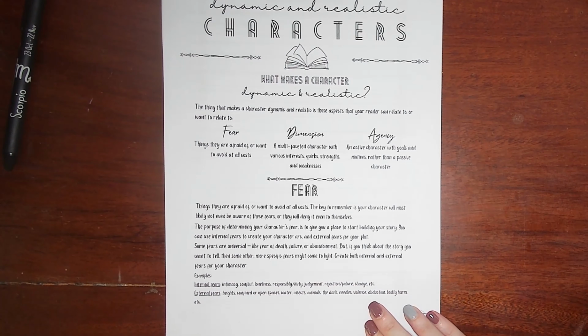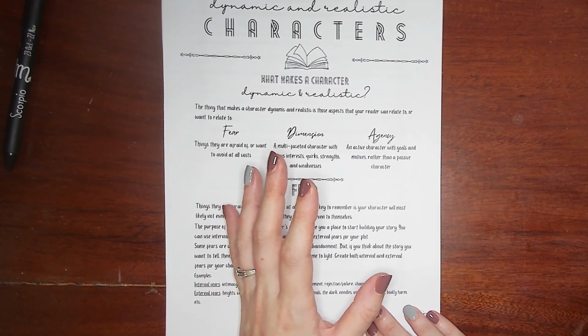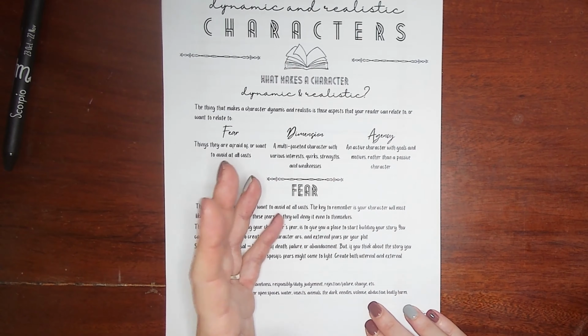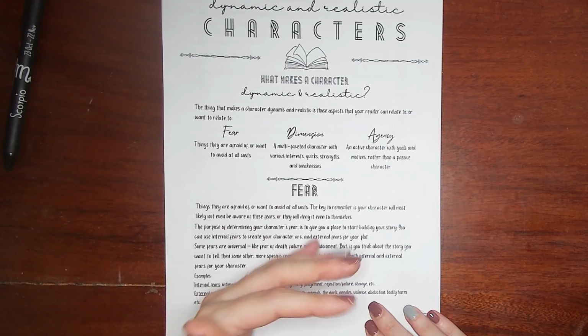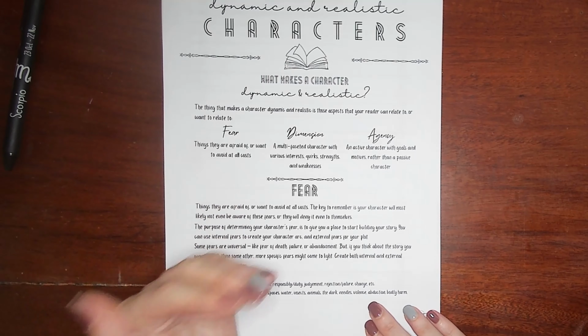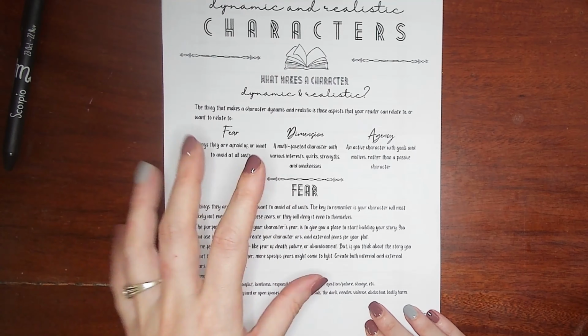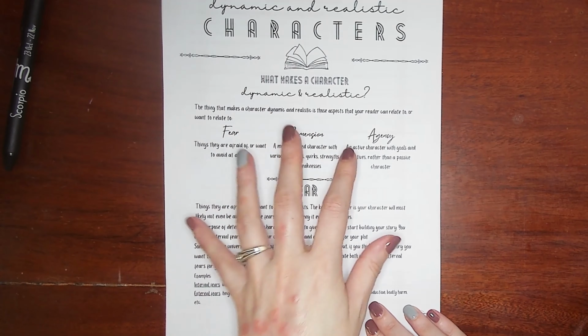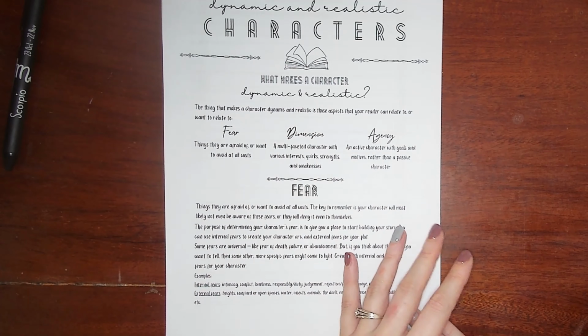So there are two types of fears: internal fear and external fear. Now, some fears are universal, like the fear of death, fear of abandonment, things like that. But if you think about the story that you want to tell, then some other more specific fears might come to light.